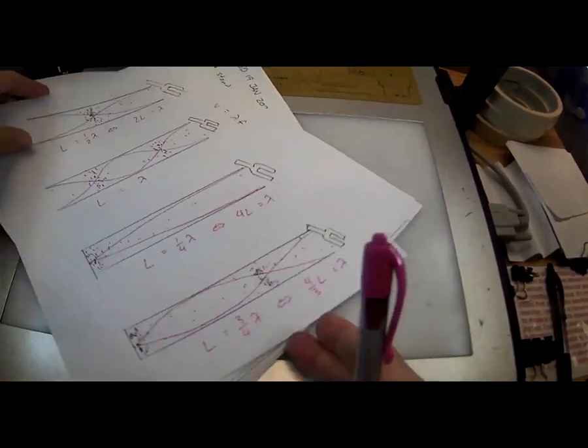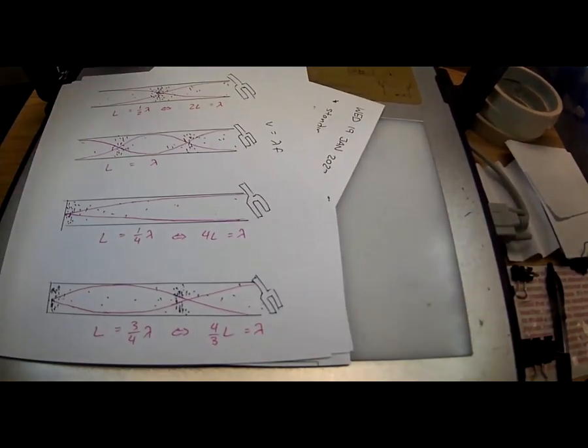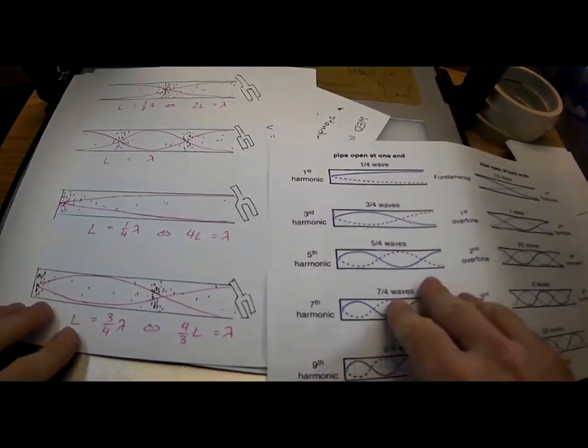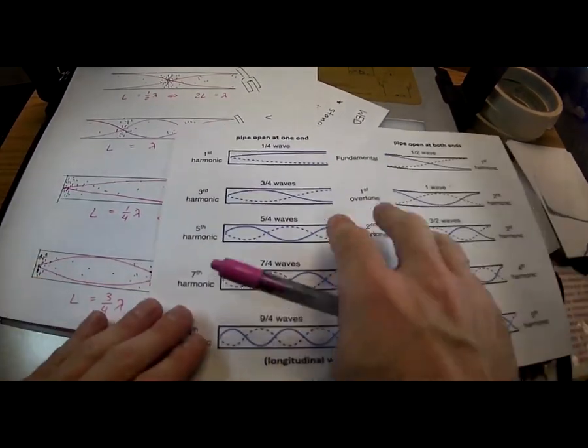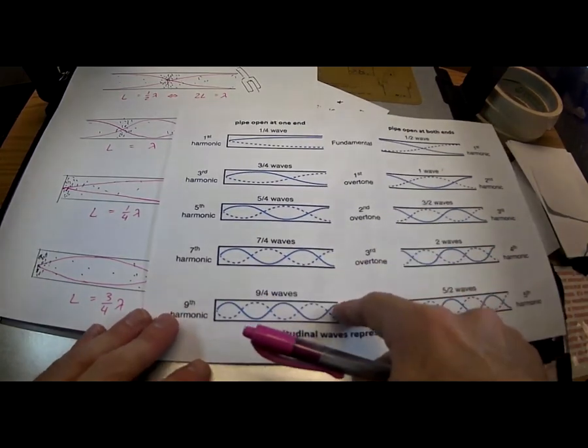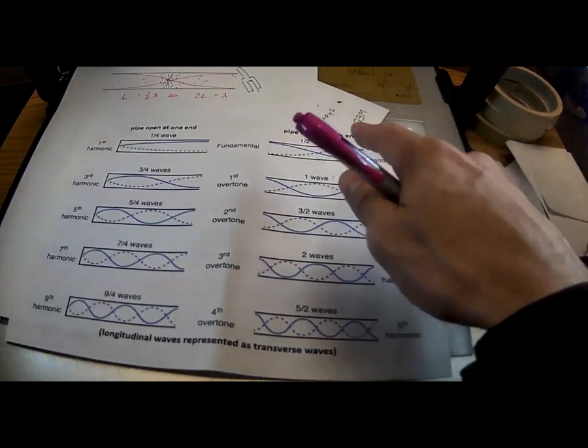Okay. So how about this poster I pulled off the internet. Oh, look what we got. A quarter of a wavelength, 3/4. And then the pattern goes 5/4, 7/4, 9/4. Okay, so there's a pattern there, but it's not like open at both ends, and it's not like the string.